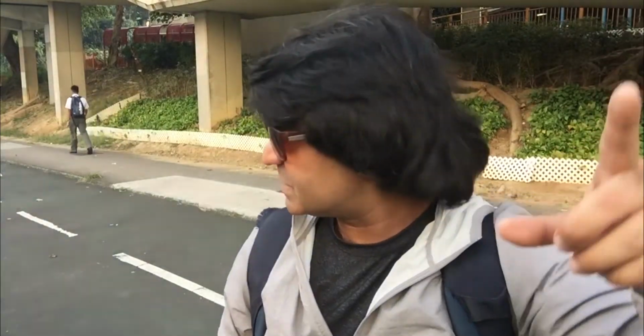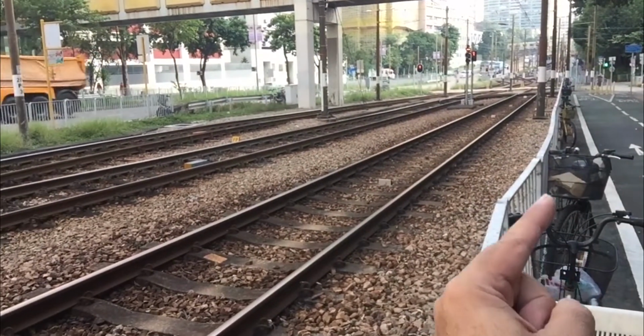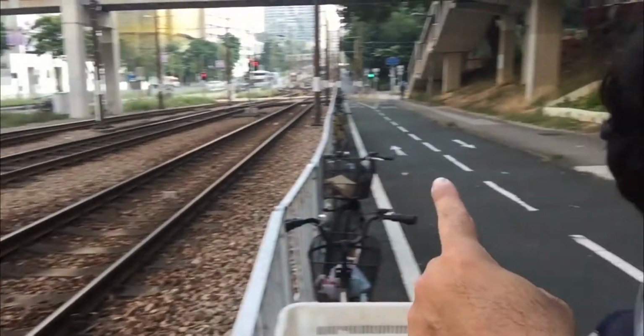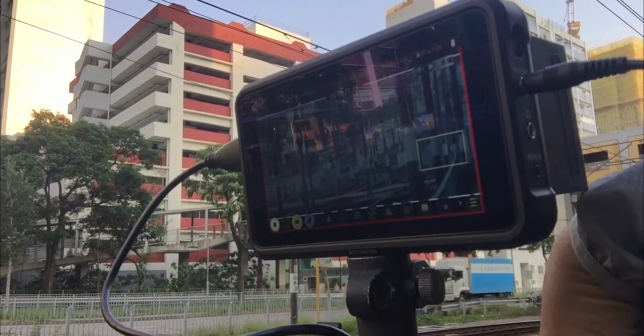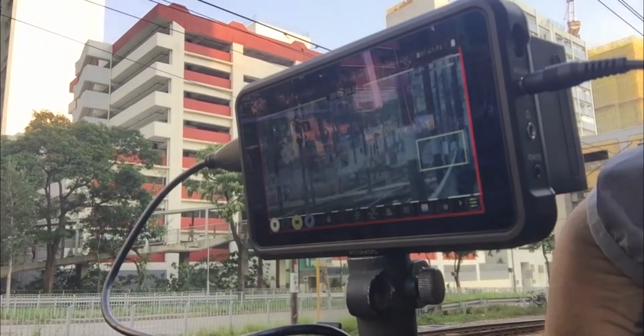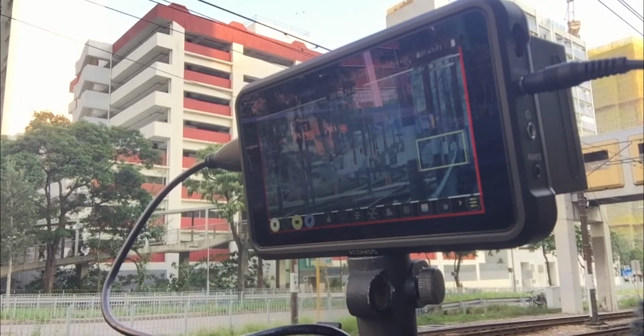And I'm gonna shoot this one a few times. The sun is hitting these buildings, and this side is more good than that side. So we can even start recording. If I remove the filter, you see how bright? This is with the filter.